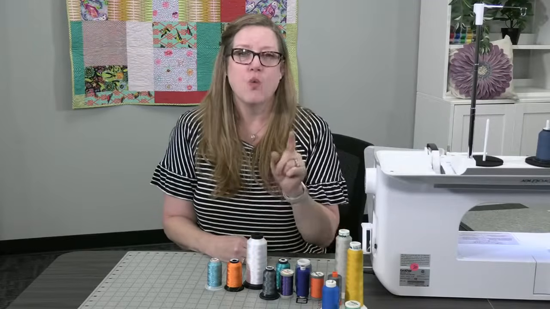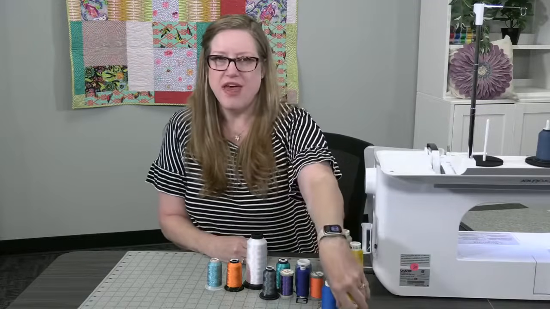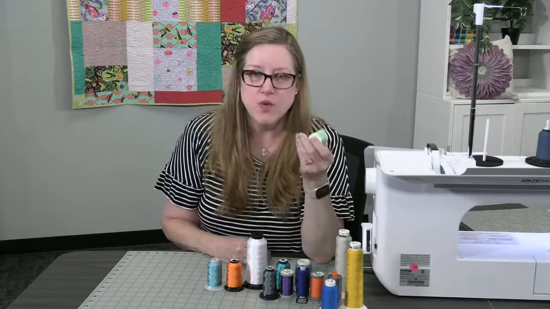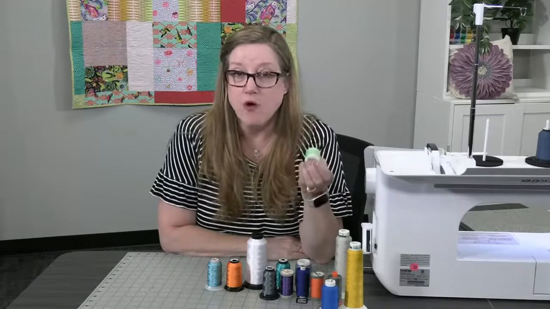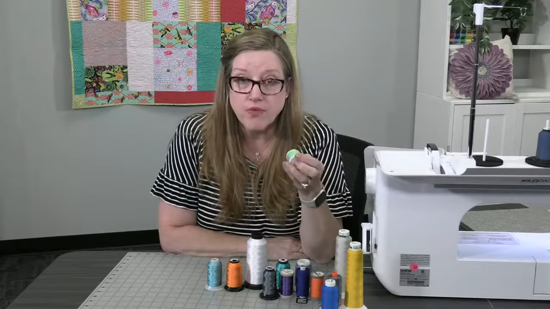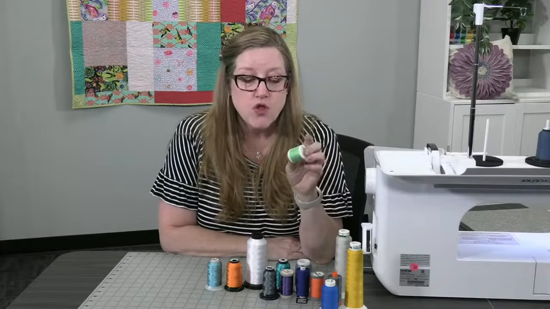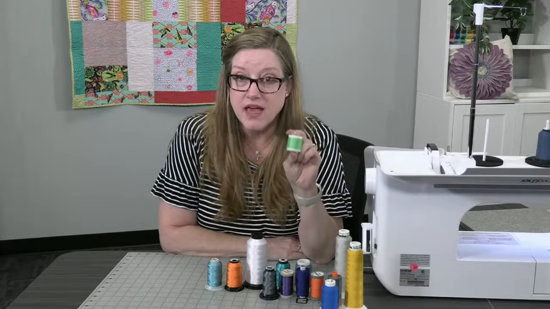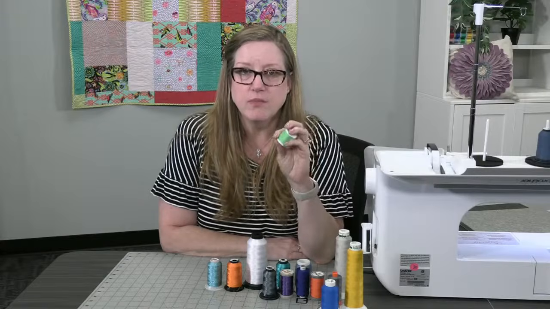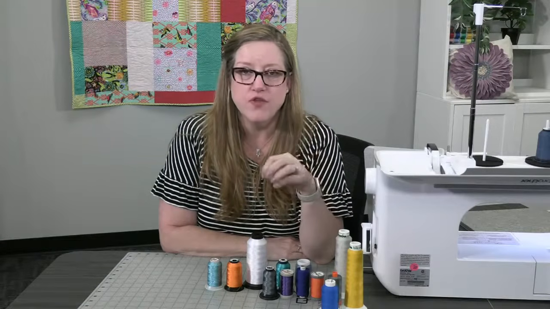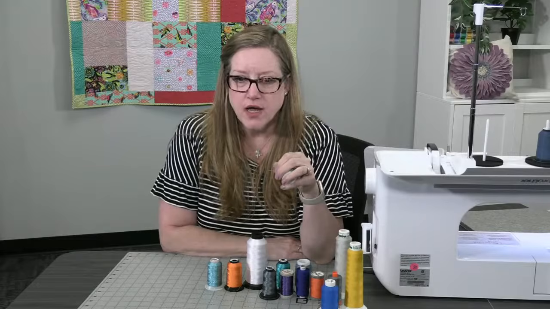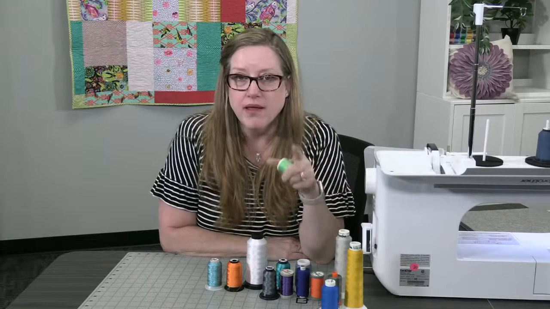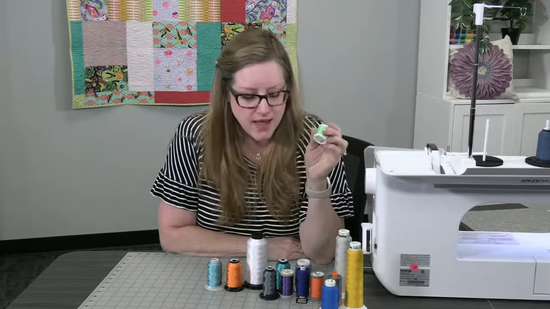Oh, one more thread that I didn't have here that I should bring up is that a lot of times you'll find like an outdoor thread, upholstery thread, or even a buttonhole twist. Those are going to be heavier weight than a standard sewing thread, and they're designed to be really strong and hold together. So if you're putting together a bean bag for your kids to jump on, you might look for a heavier weight thread to do that.